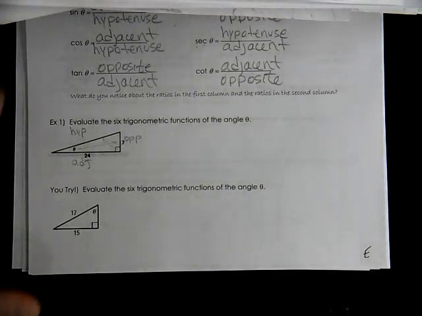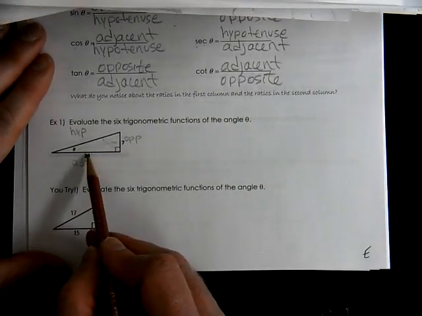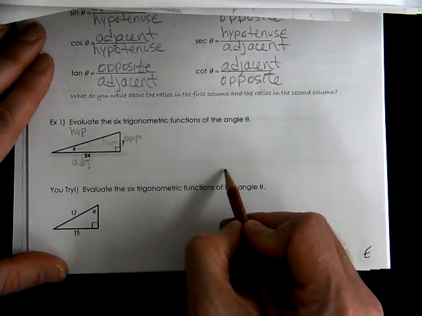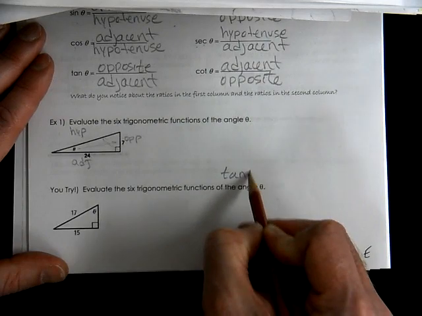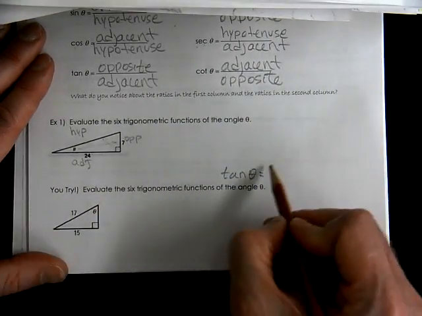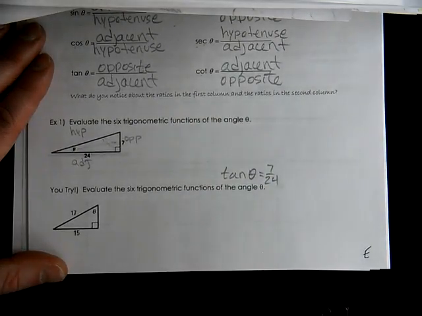So the trig ratio we can do right now is opposite over adjacent, and that's going to be tangent. Tangent of theta is opposite over adjacent.